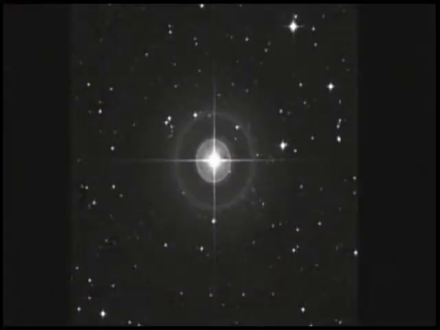The term of the month for January 2014 is Hind's Crimson Star. Now, this star also has another name, R Leporis, and it's found in the constellation Lepus. Now, Lepus is the hare, and it's right underneath Orion the Hunter, right underneath the feet of Orion the Hunter. It is an unusual star.